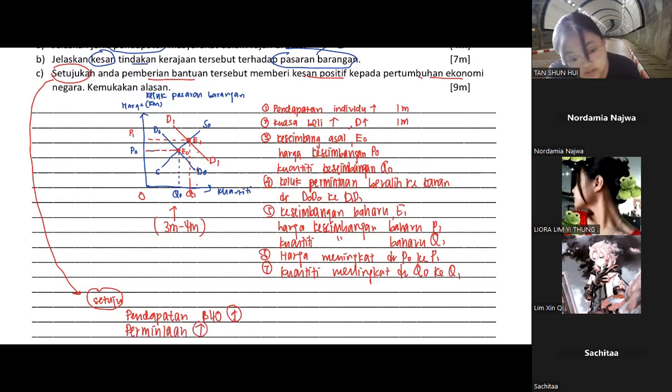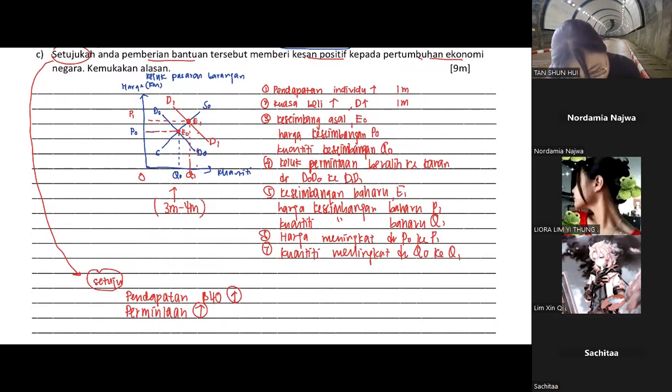Right? Permintaan increase. Taraf hidup meningkat. Okay, taraf hidup meningkat. So after that, what happened? Taraf hidup meningkat, right? So kesejahteraan B40 meningkat. Why?